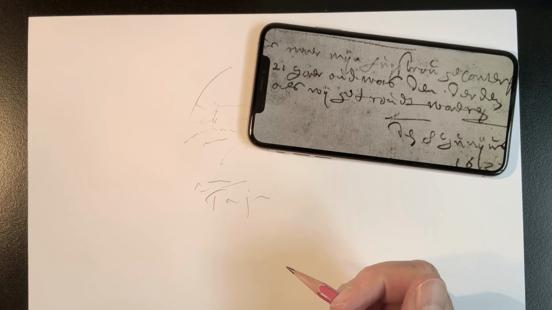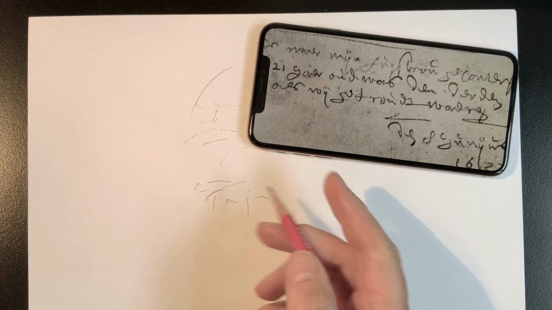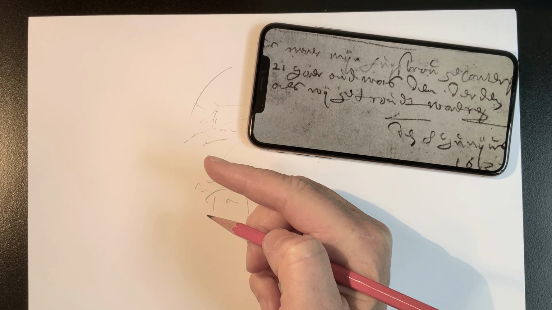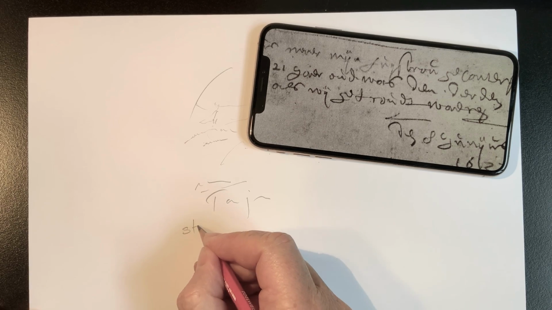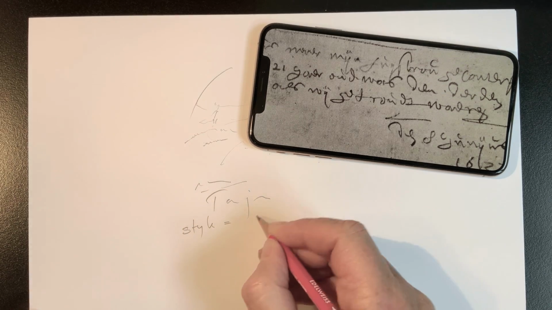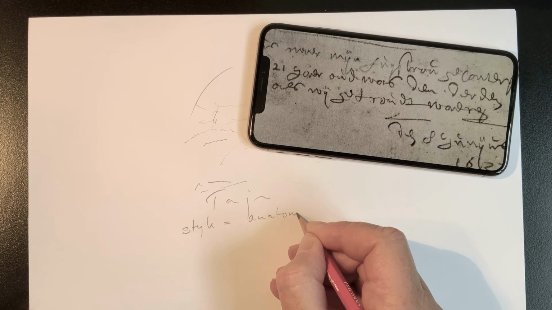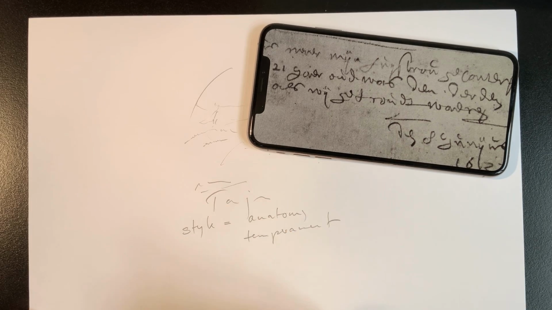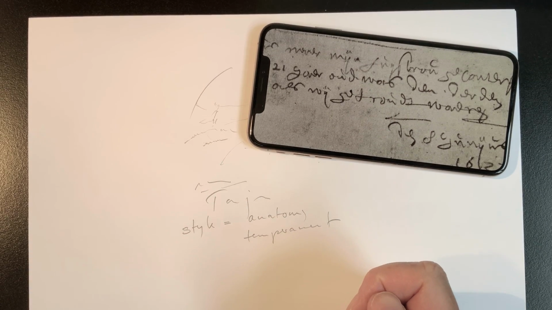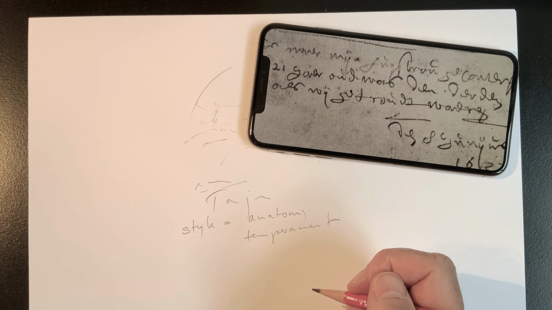Why? I explain here. Style has something to do with your anatomy of the hand. Then there is also some temperament, and this means your style is equal to anatomy and temperament. I write it down here so you can see my handwriting. You cannot adopt any style you want in the same way that you cannot adopt the temperament of another person. Let's take a closer look at this.